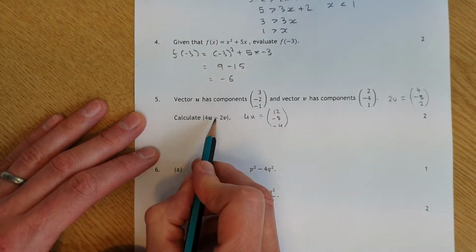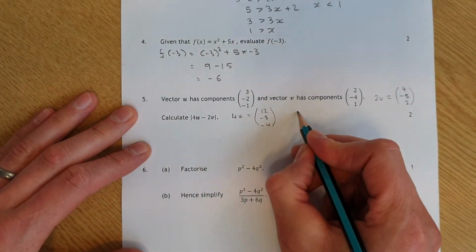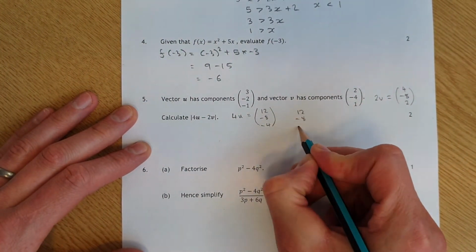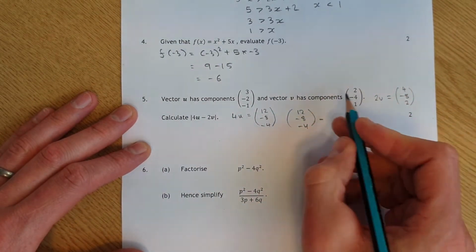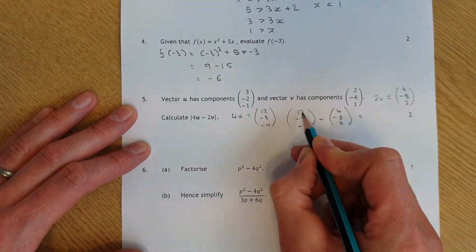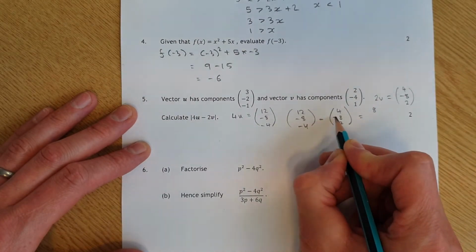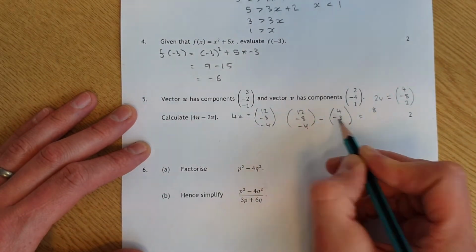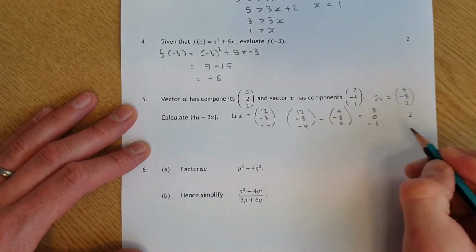So we need to work out what 4u minus 2v is first. So 4u minus 2v is going to be 12, -8, -4, subtract 4, -8, 2. 12 take 4, that's going to be 8. Well, you've got a minus and a negative here, so that's going to make a plus. So it's -8 plus 8, that's just going to be 0. And -4 take away 2 is -6.